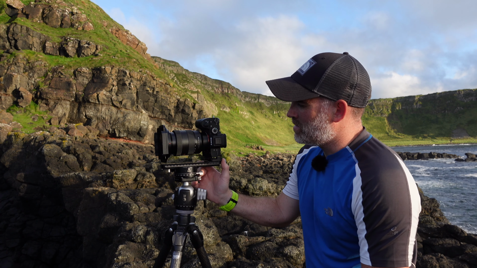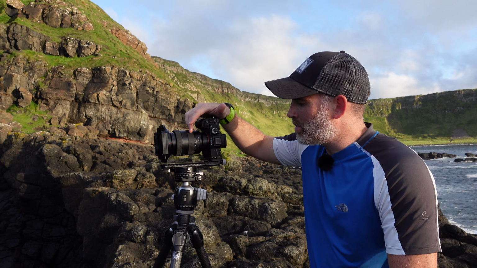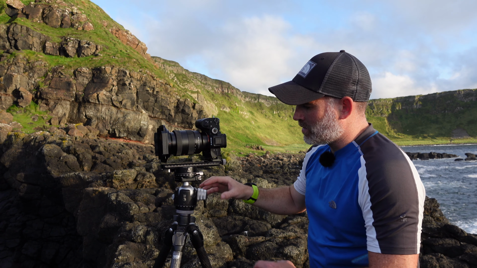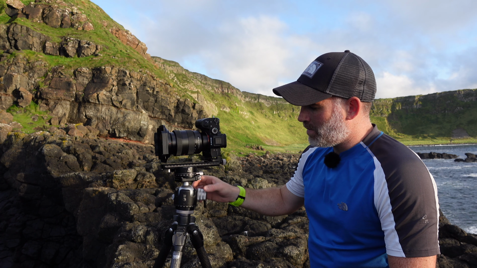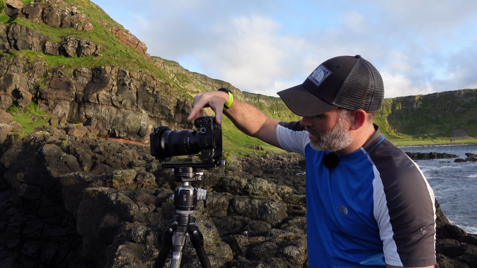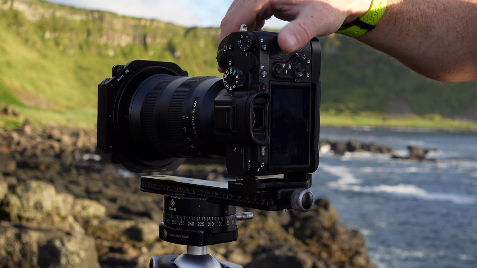Thought I would bring it tonight just because I was making the video and to let you see why you would actually use it. But the idea is, with the pano head from Really Right Stuff, all I have to do is level the plate of the ball head here, and then this little lever here allows it to rotate, and that is rotating on a completely level playing field here.